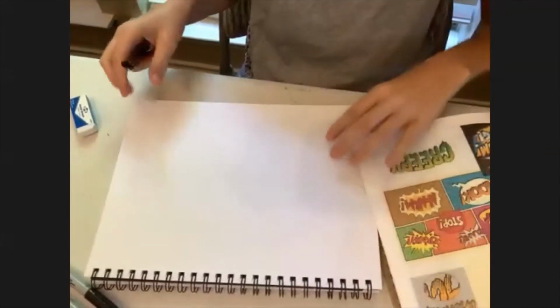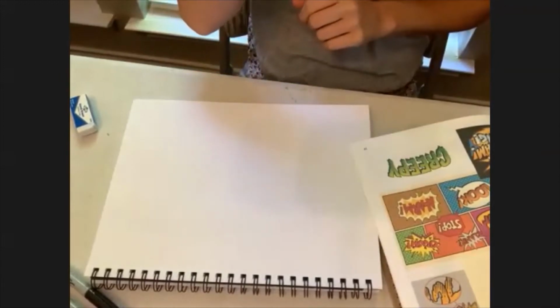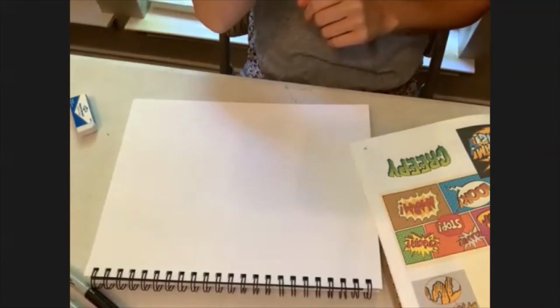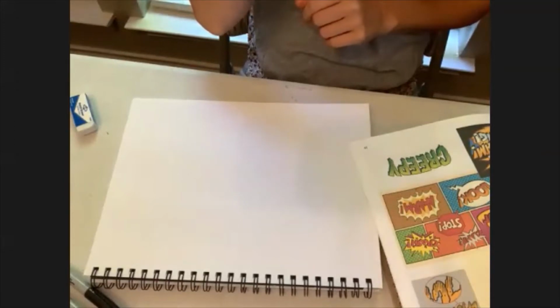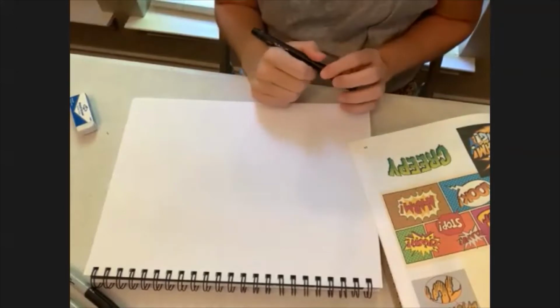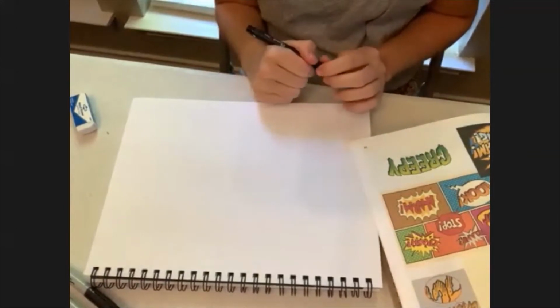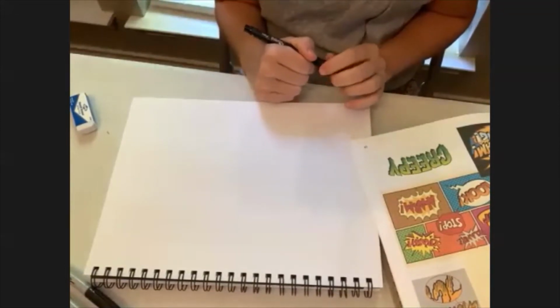So to get started, I'm going to use a marker, but you can use a pencil so that you can erase. All right, and I'm going to show you a couple different ways to do your lettering, but I want you to explore today and just have fun, coming up with your own styles of lettering and maybe thinking about your comic book, what parts of your story are going to need some sound effects, and start practicing some lettering for those sound effects in your comic book.